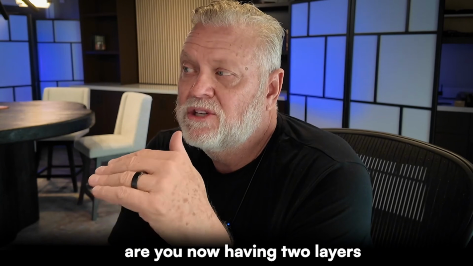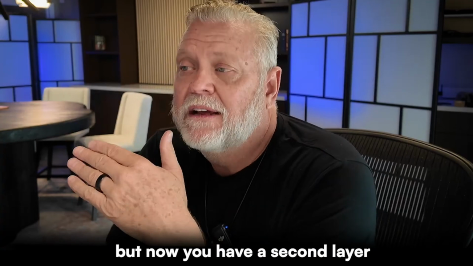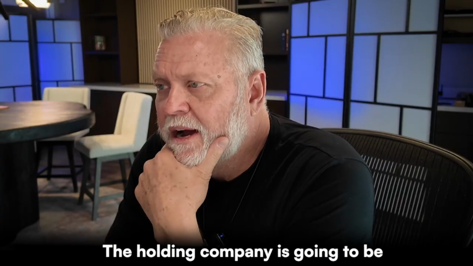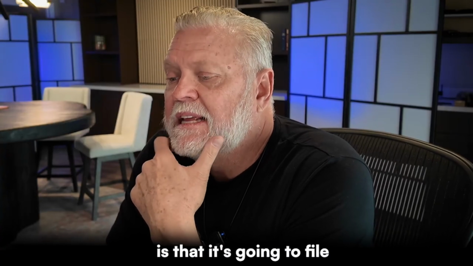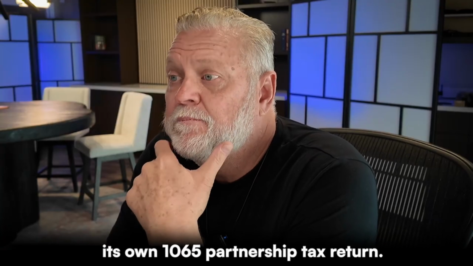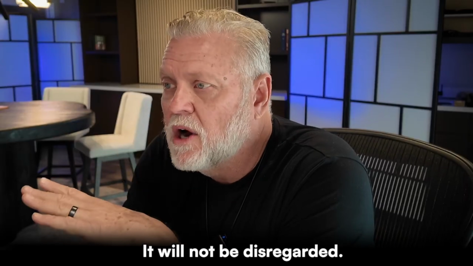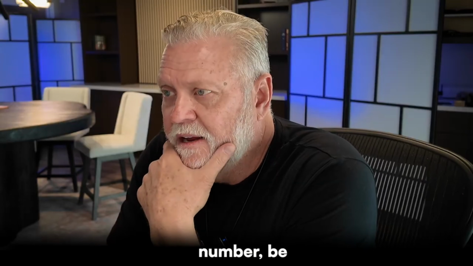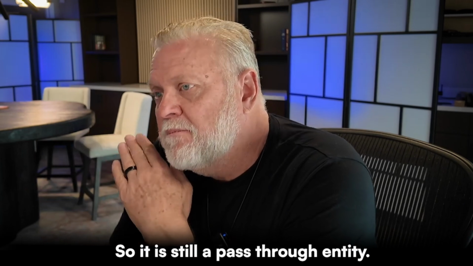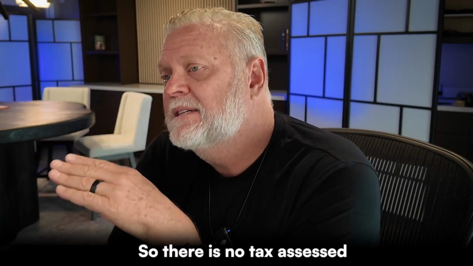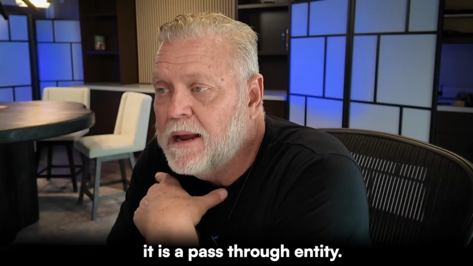So not only are you now having 2 layers of charging order protection, the first layer at the LLC level, but now you have a second layer at the holding company level. The holding company is going to be a multi-member entity. What that means is that it's going to file its own 1065 partnership tax return. It's going to be taxed as a partnership. It will not be disregarded. It will have its own separate EIN number and be taxed as a partnership, and it will generate K-1s for the members. So it is still a pass-through entity, so there is no tax assessed at the limited partnership or holding company level, but it is a pass-through entity.